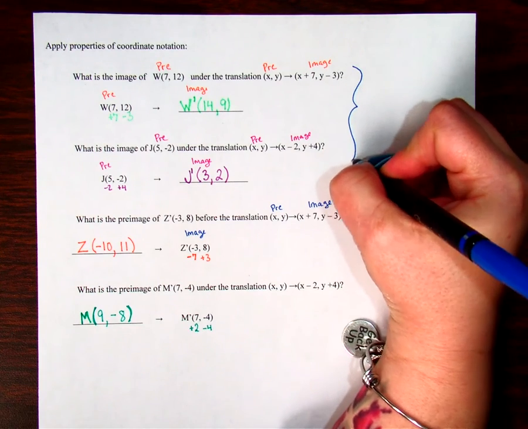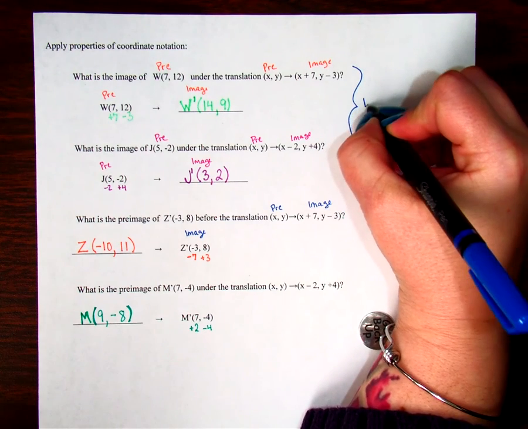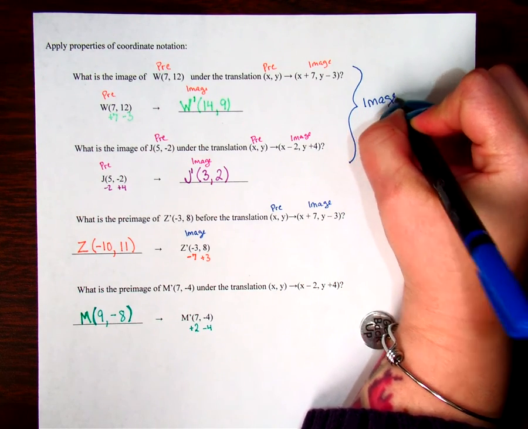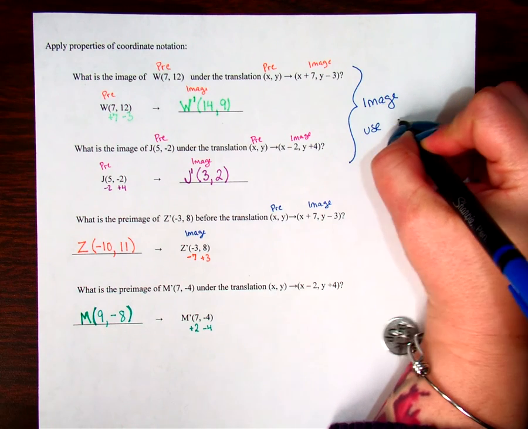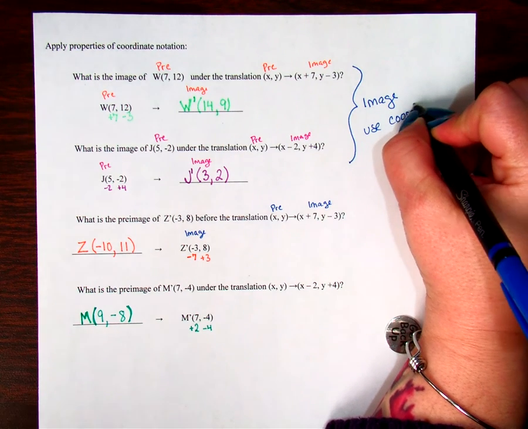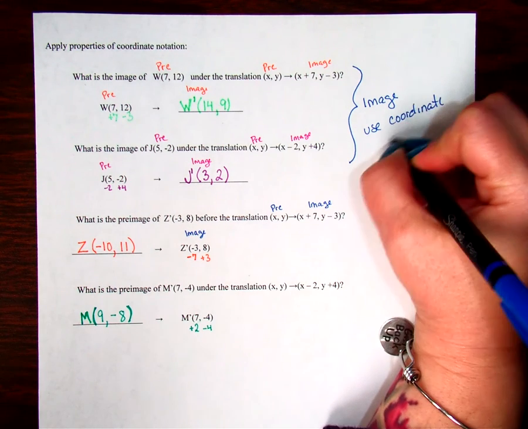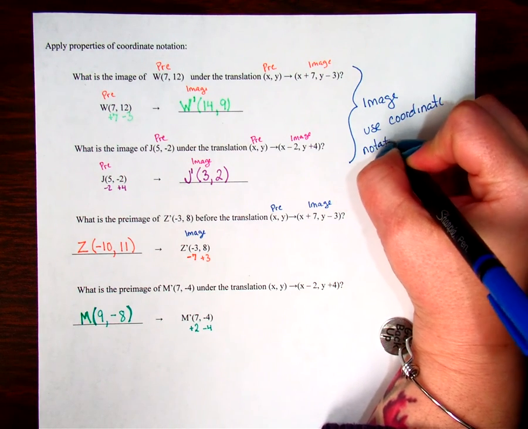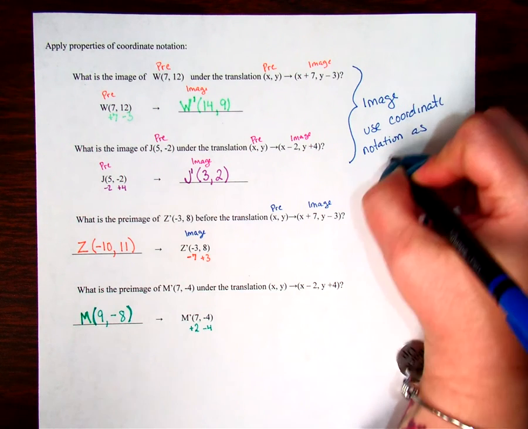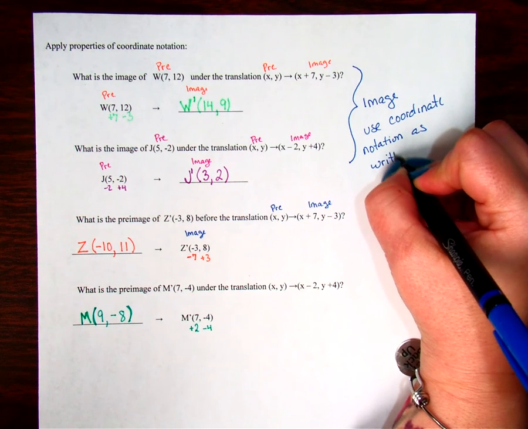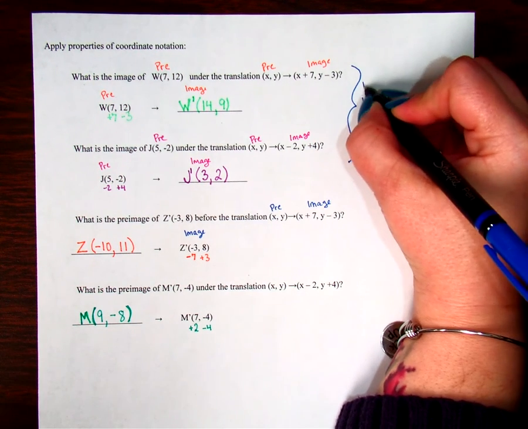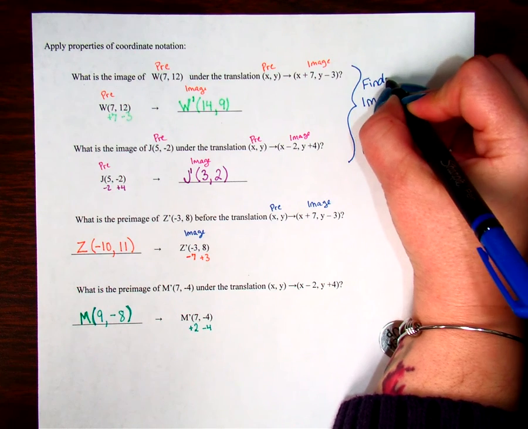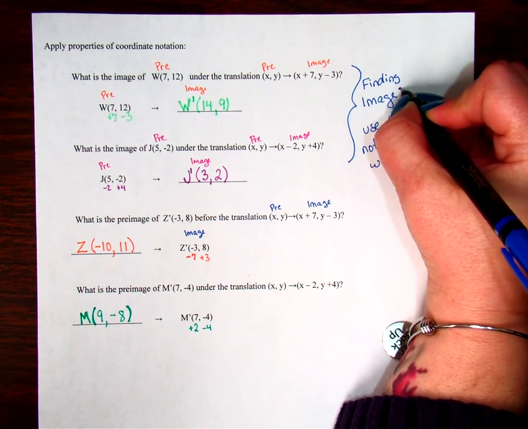When you're looking for image, use coordinate notation as written. Finding image.